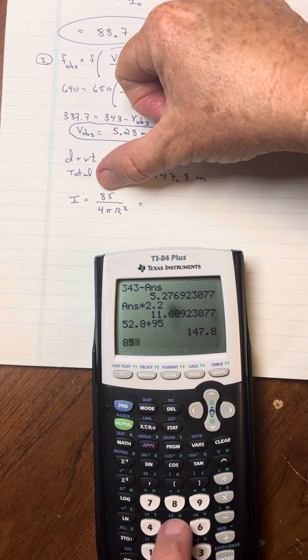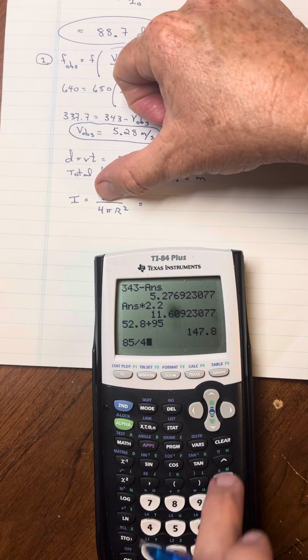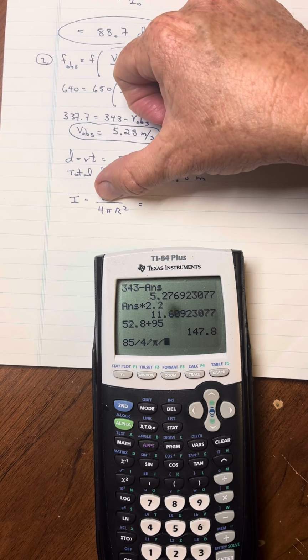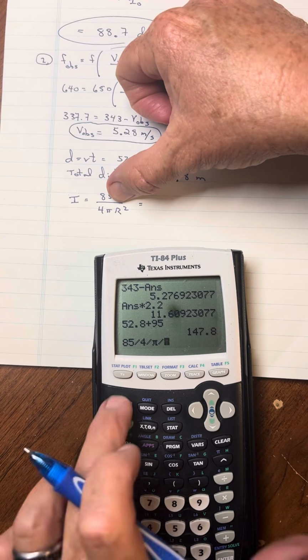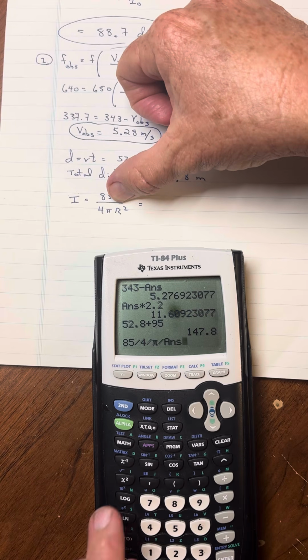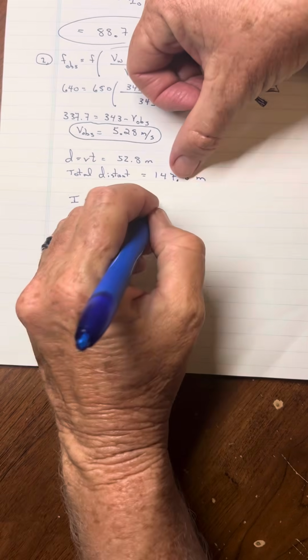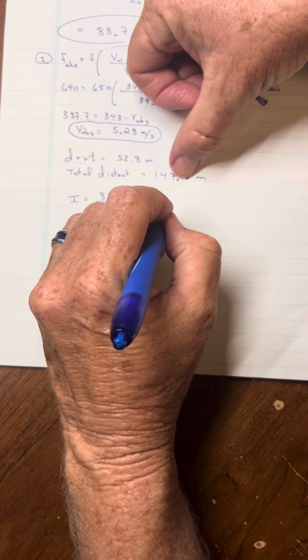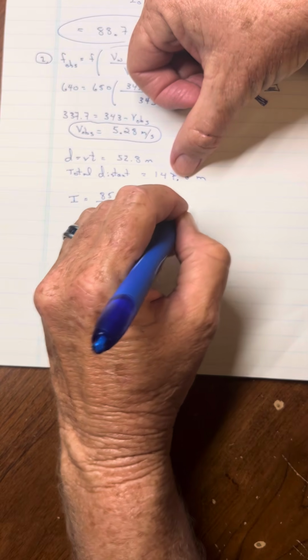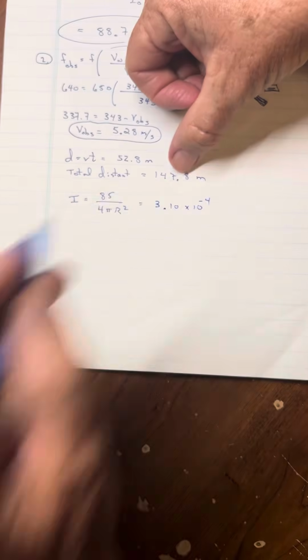And so here is the 85. We'll divide the 85 by 4. We'll also divide it by pi. And then we'll also divide it by the radius, which is the last number squared. And we're looking at an intensity of 3.10 times 10 to the negative 4.